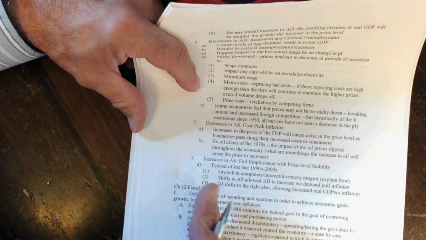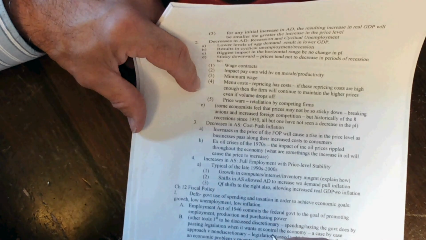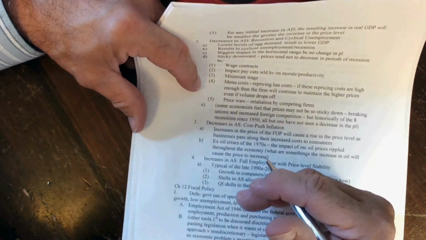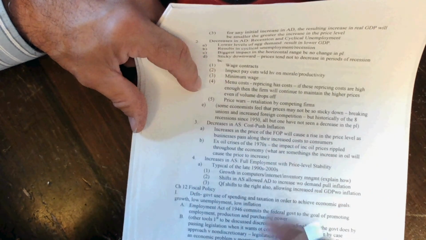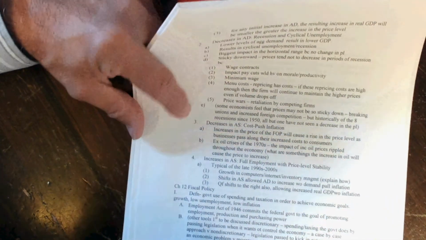So if the output decline is going to be temporary, you won't see wages decline and prices as a result decline.